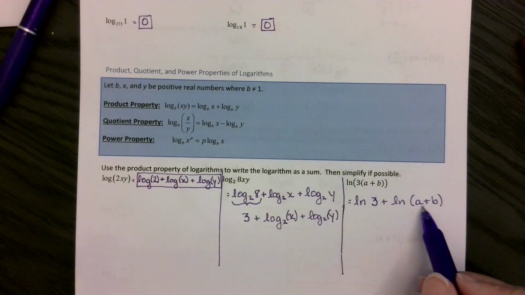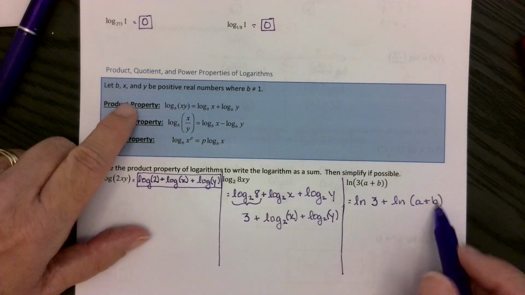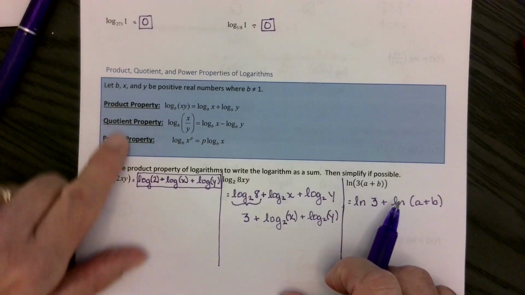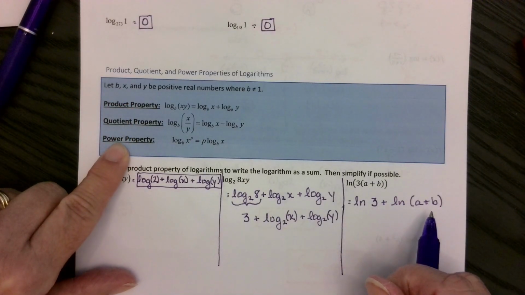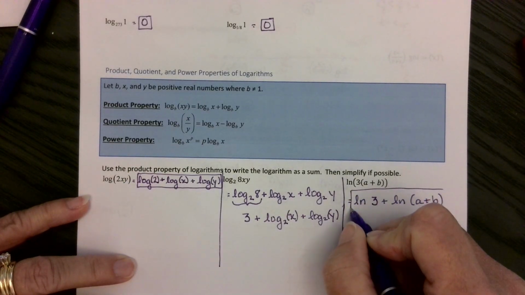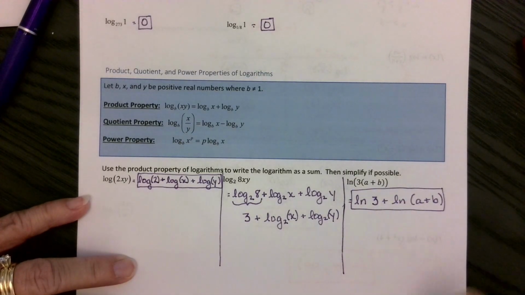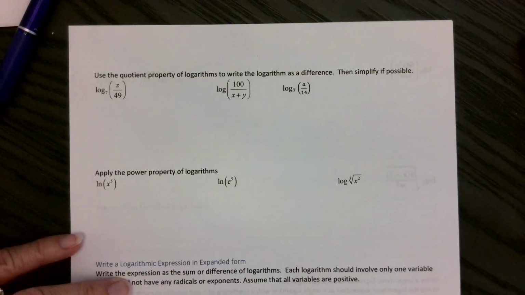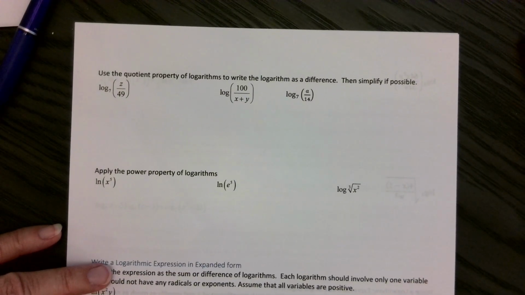And right here, we don't have a rule for addition. We only have these 3 properties. There's no property with addition, so you can't do anything with that. All right, and that's the product property. The next one, here we go, is going to be the quotient.